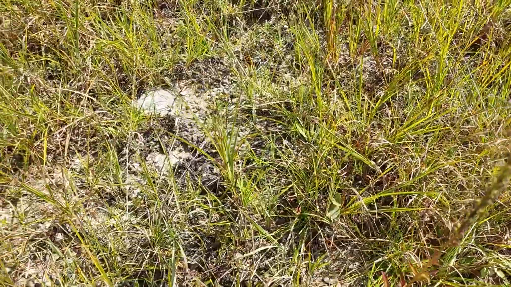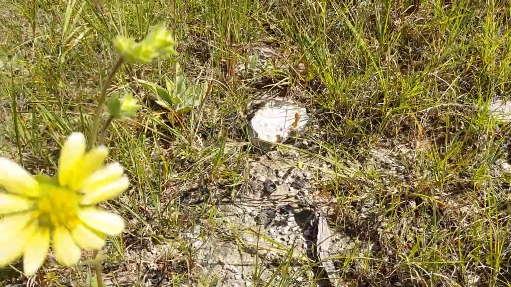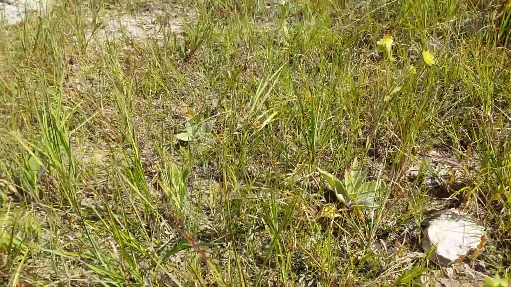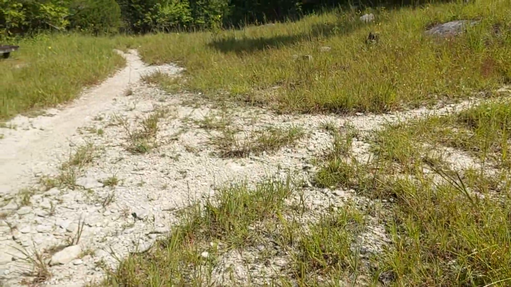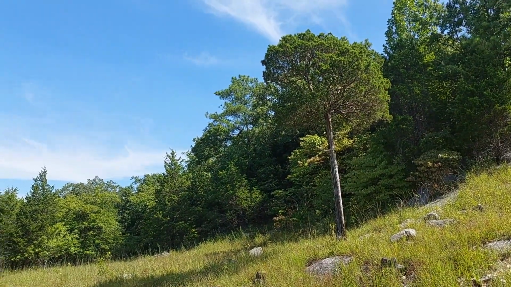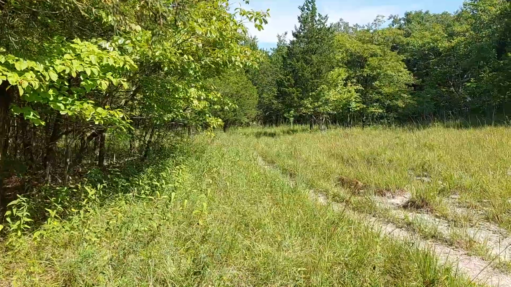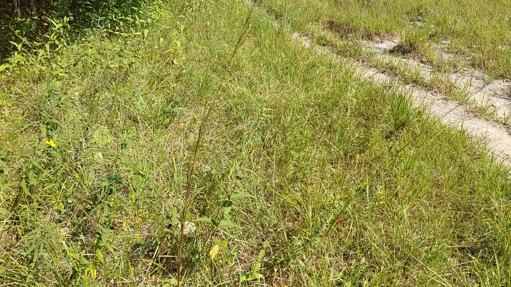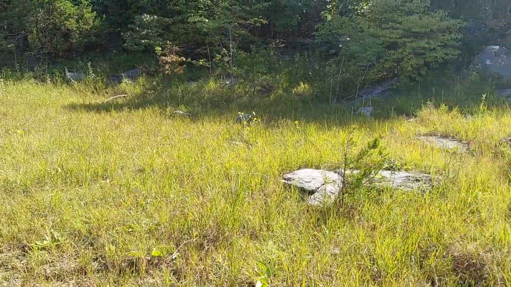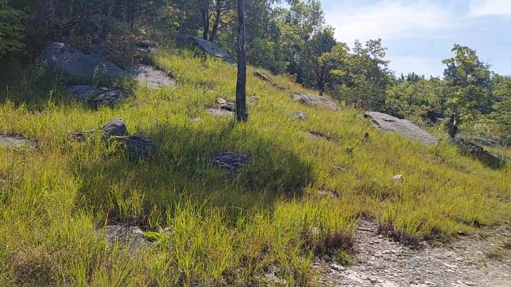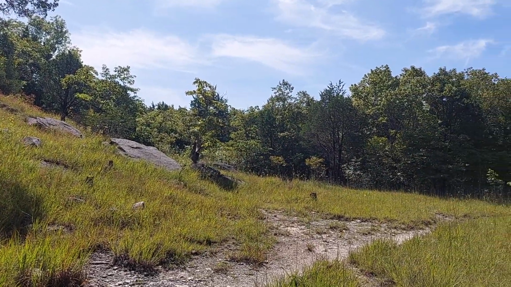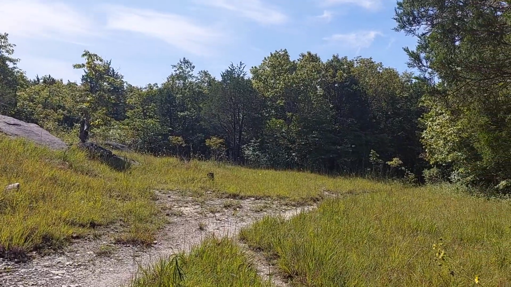For that very reason, this glade is dominated by wildflowers, grasses, cedar trees. This place looks like it could be somewhere in the Great Plains or somewhere out west. And yet, this is in the southeastern United States of America.